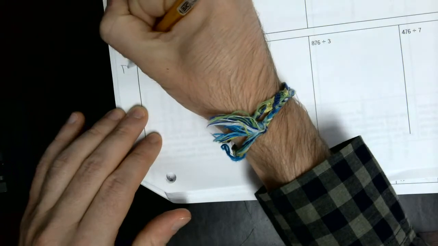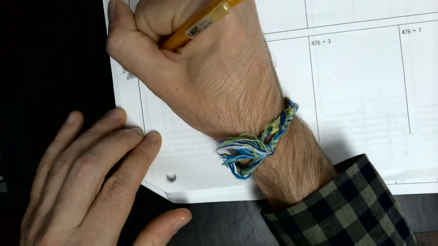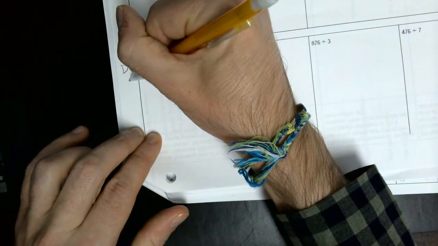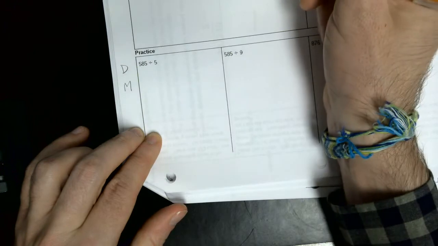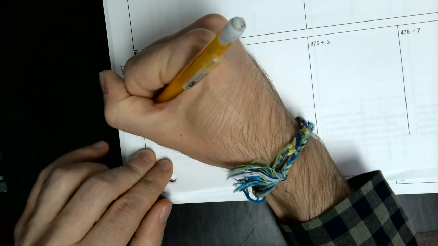So there's four kind of like steps or procedures we have to follow when doing long division, and I'm going to kind of write them out as the first letters right here. So divide, multiply, subtract, bring down.